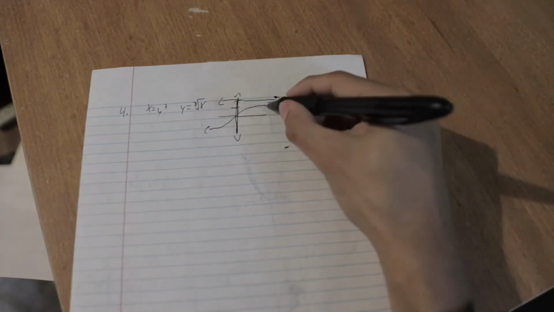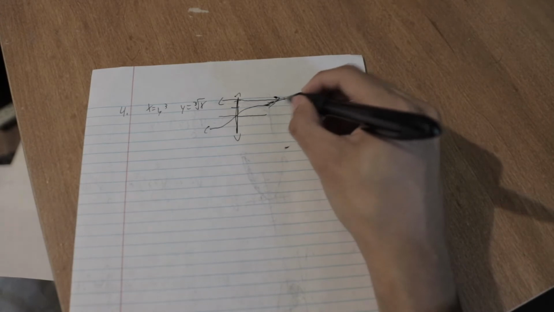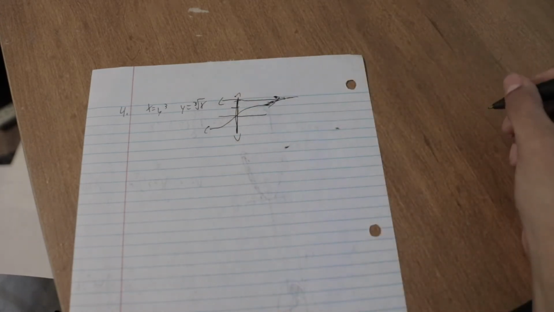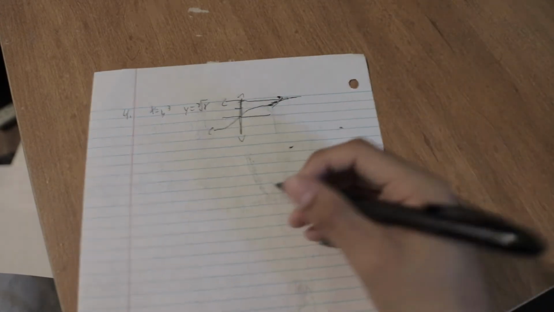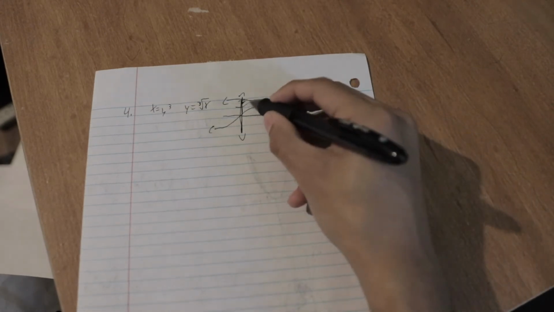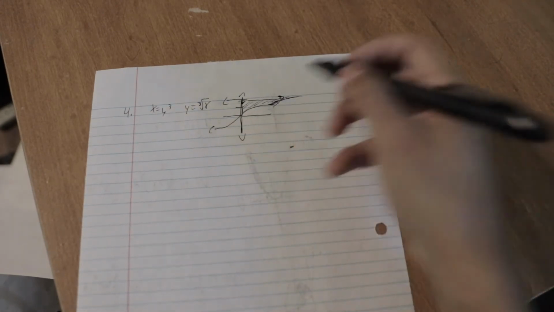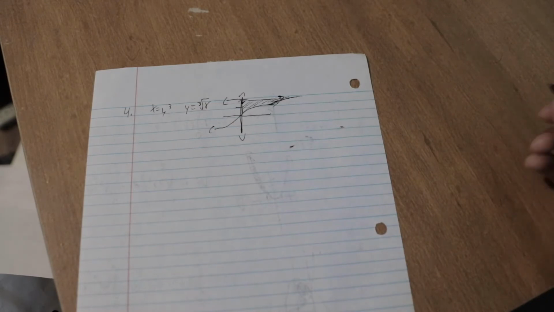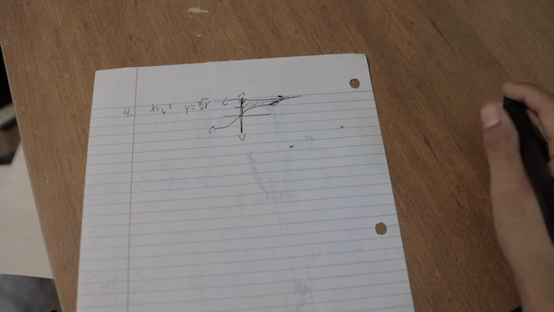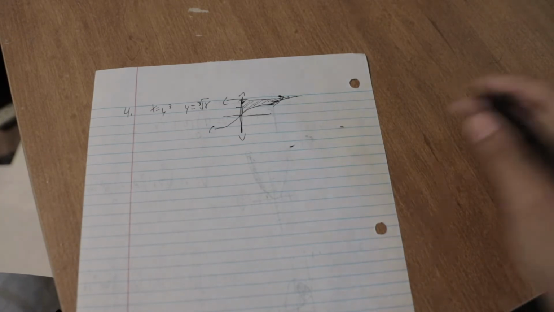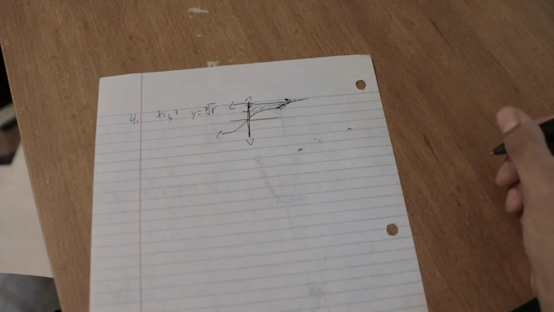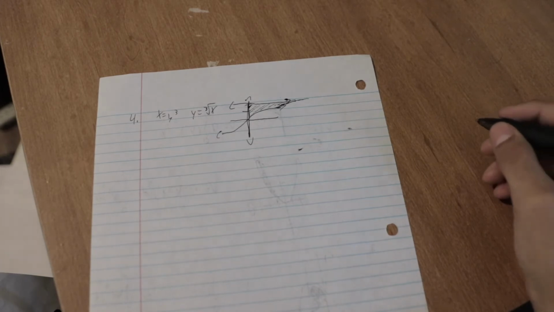Not pretty. These two intersect at some point. And so the area bounded is going to be this area right here. And we're rotating around the x-axis. So whenever we integrate, we're going to have it in terms of x.